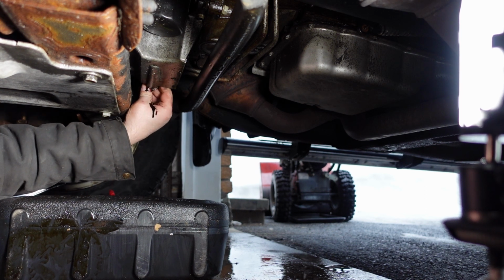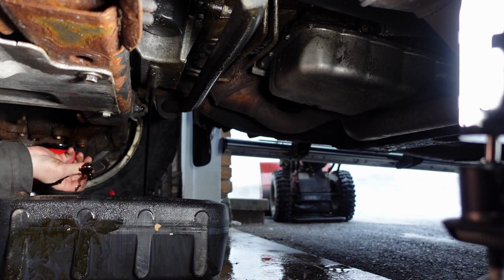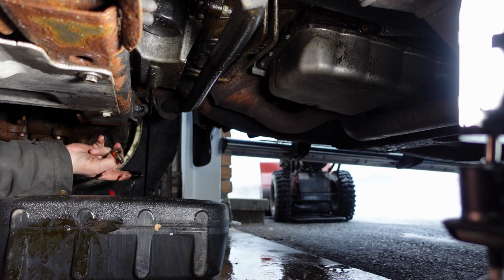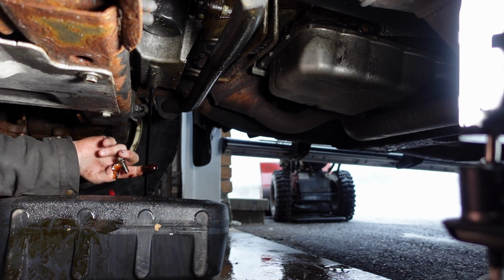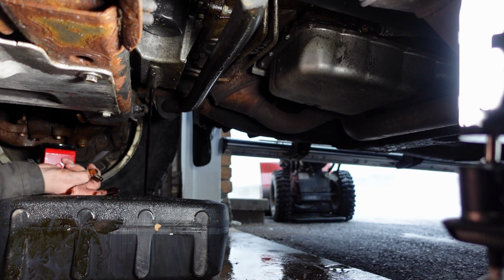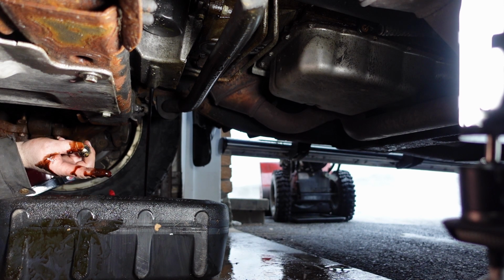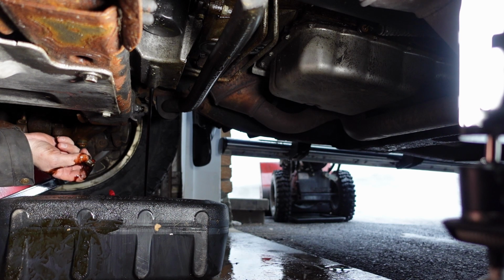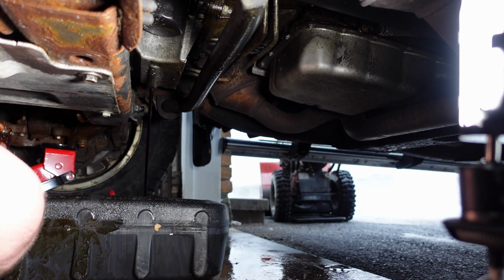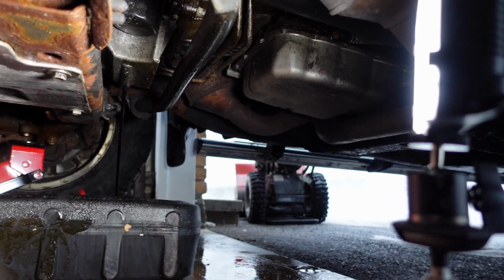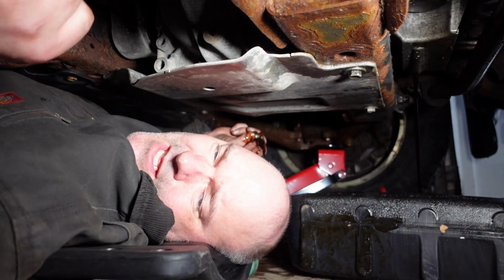Oh, there we go. All right. Well, it just looks like oil. Smells gassy though. Now you remember, I don't know if you can see me. Oh, look at my bald head, eh? Yeah, I don't know if you can see that whole thing.